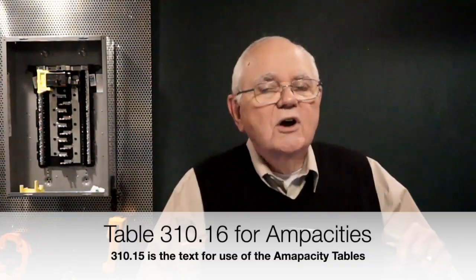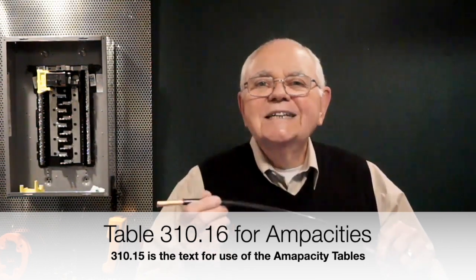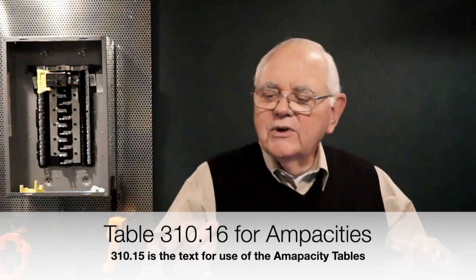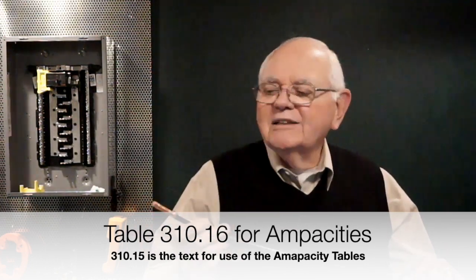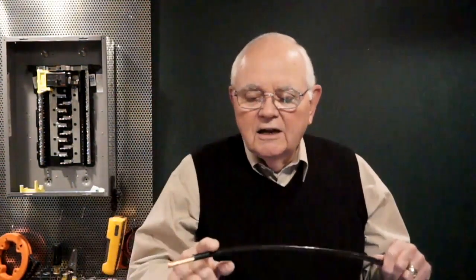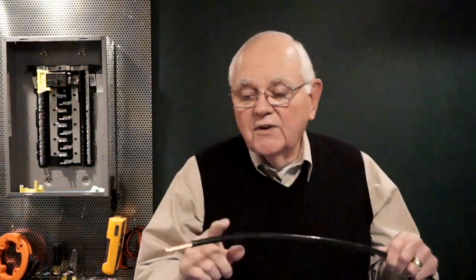Right? So we're going to find that 310.16 is where we want to end up in the code to start talking about these ampacities. Now, we mentioned that the insulation material on this one is a thermoplastic. There are two primary types of insulation material that we use today.